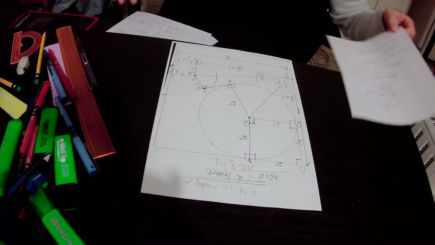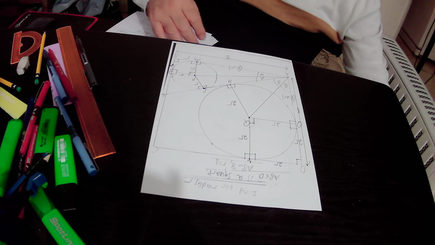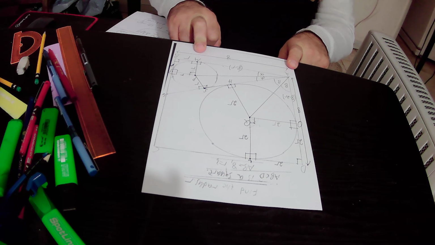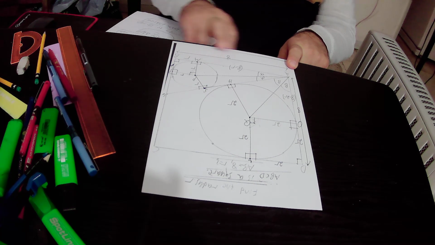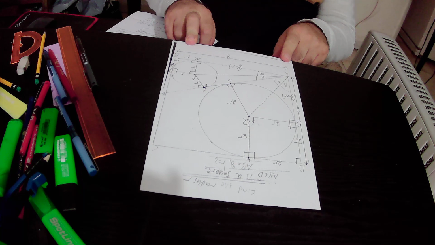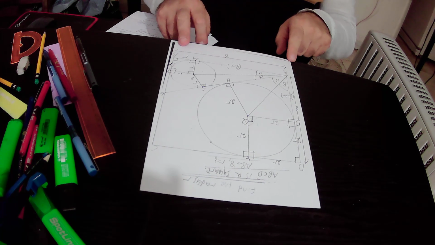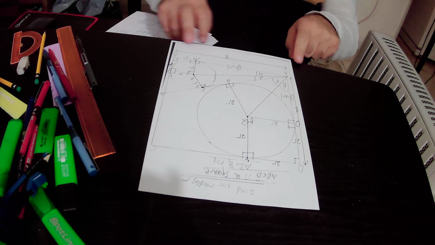Okay, then we found out the size of line segment AM. What is the size of AM? As you can see from the drawing, the size of AM is actually AB minus MB.